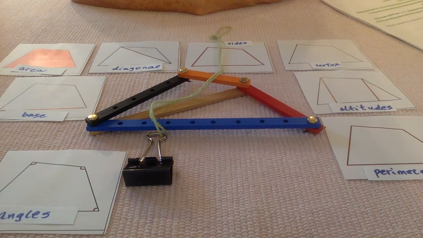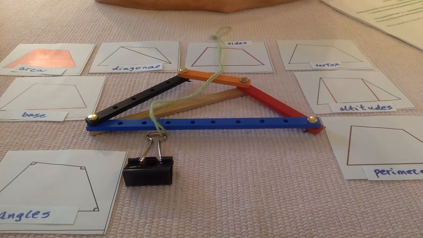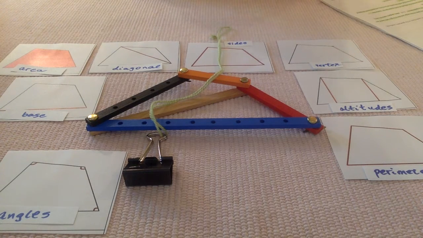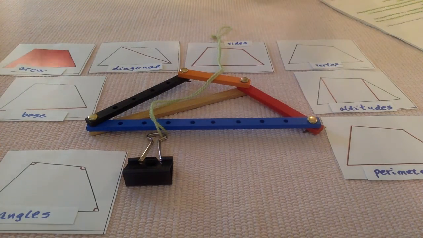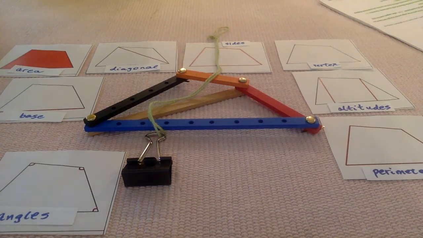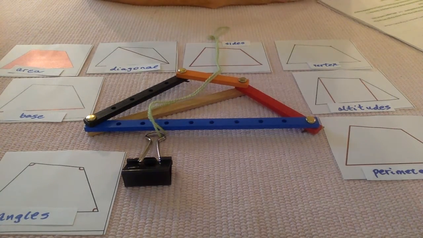So this would be the second period lesson, and you would continue on to the third period lesson, taking away the labels and asking, what is this, what is this, what is this? All right, so as a follow-up, the children can trace this shape, the common quadrilateral, onto their notebooks and label everything.